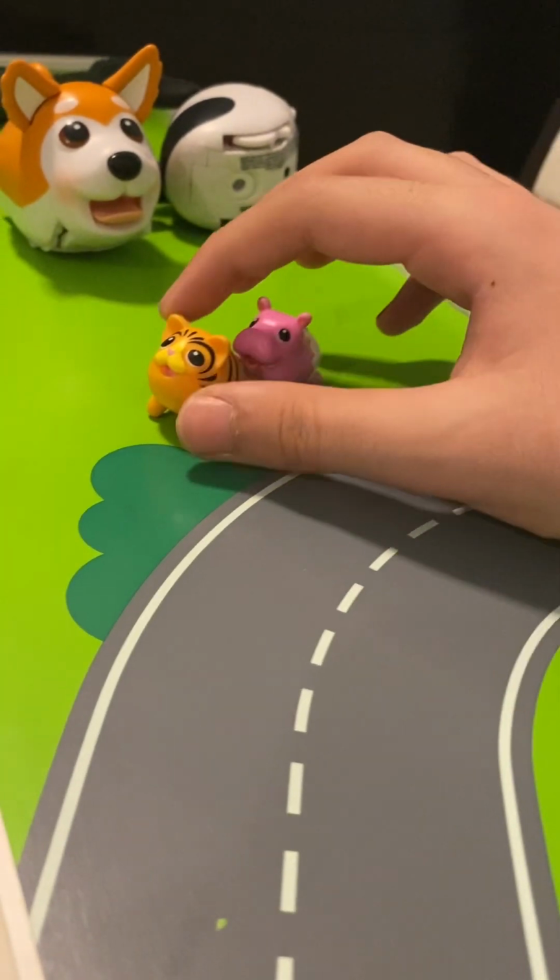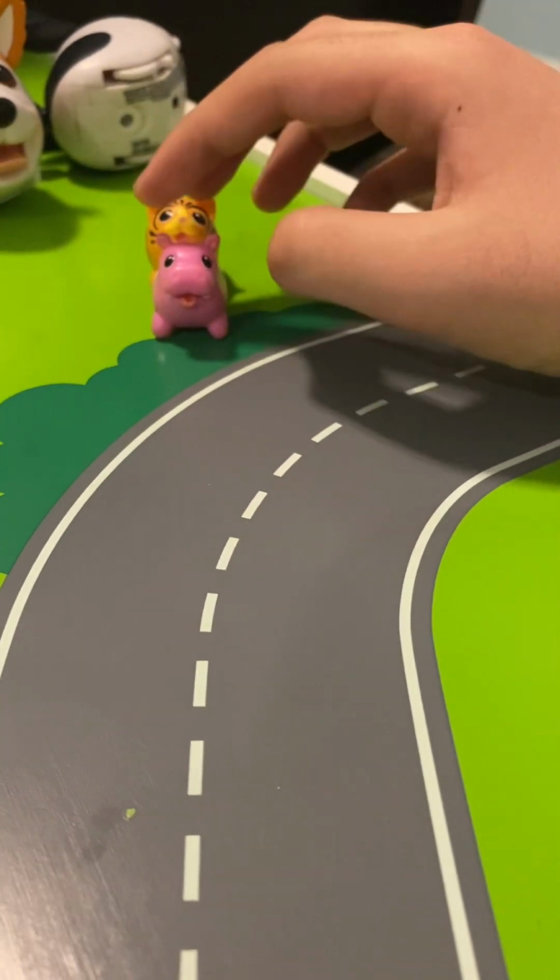Help me! But where do I hide? Oh, I know. Everything is fine.